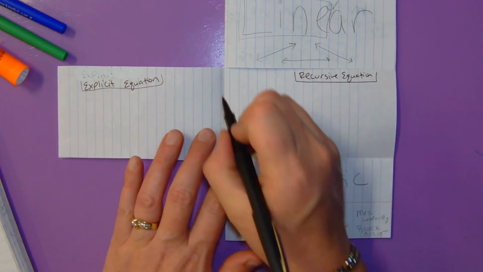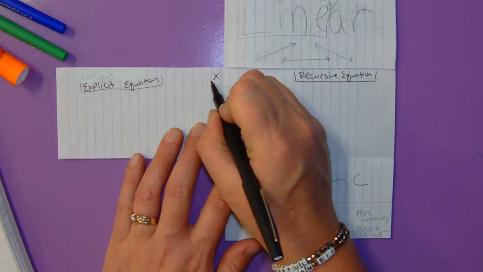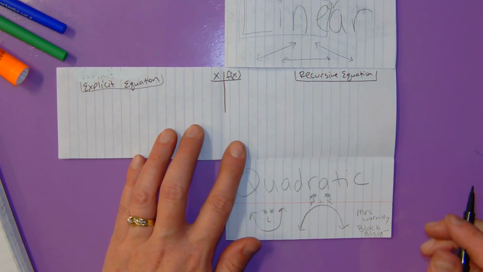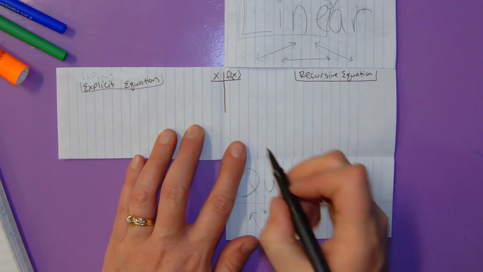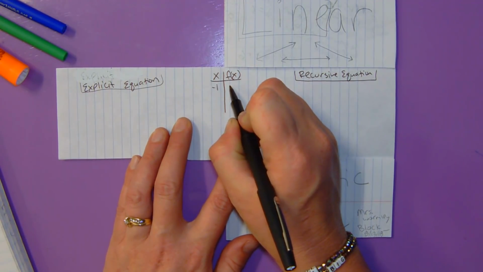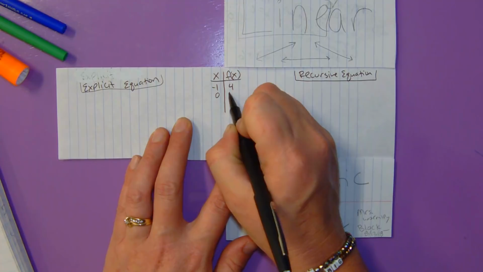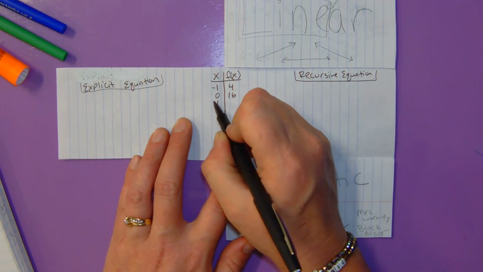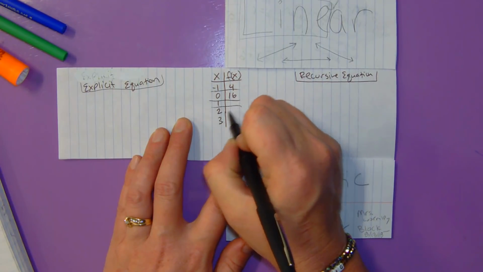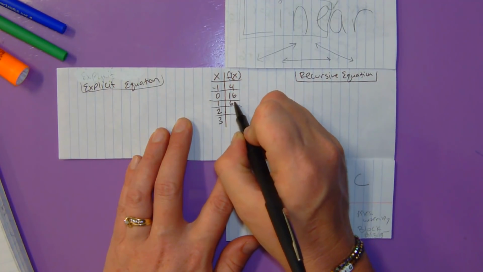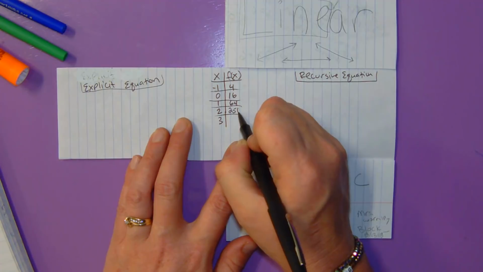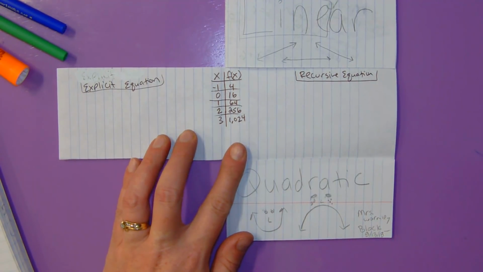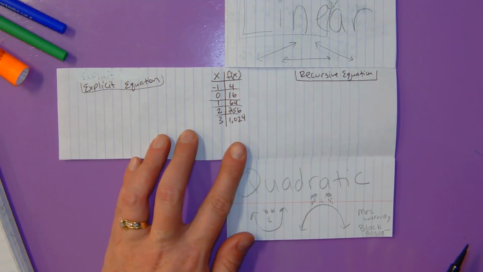And so our table we're going to use today is x and f of x. And then this is -1 gives us 4. 0, 16, 1, 2, 3. 1 is 64. 2 is 256. 3 is 1024. And so our job is to find out what our equations are.